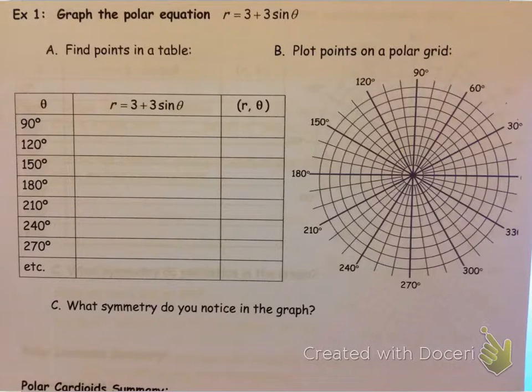The final set of notes is actually 3 different shapes, and so I'm going to break it up into 3 smaller videos so you can watch it as time allows. And we're not actually going to tell you what the shapes are until we've drawn them, at least for the first 2. So all we have to do is make a table of values.